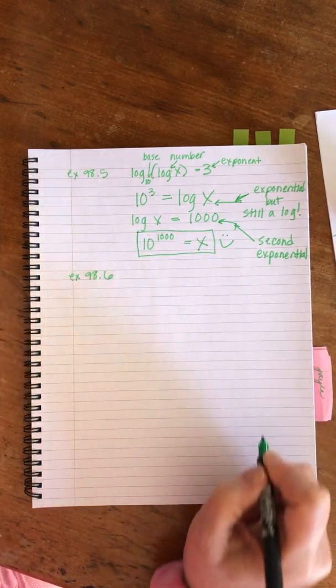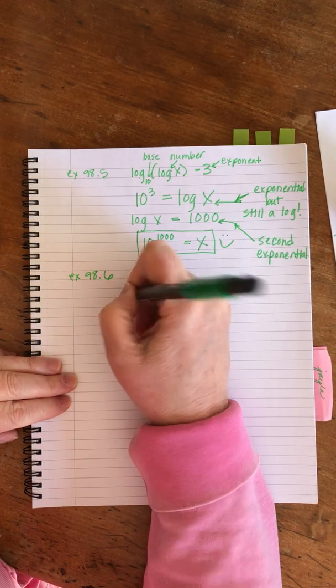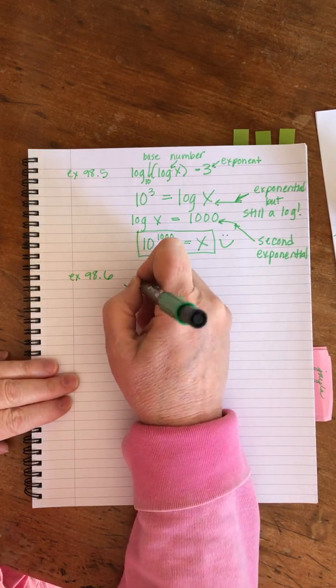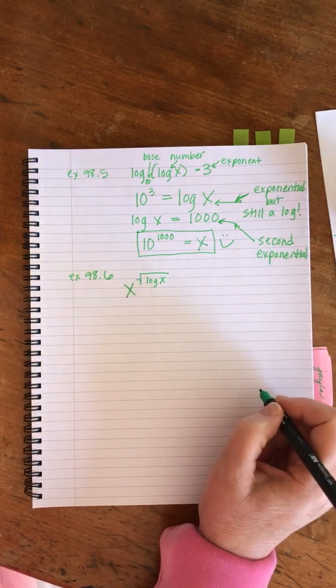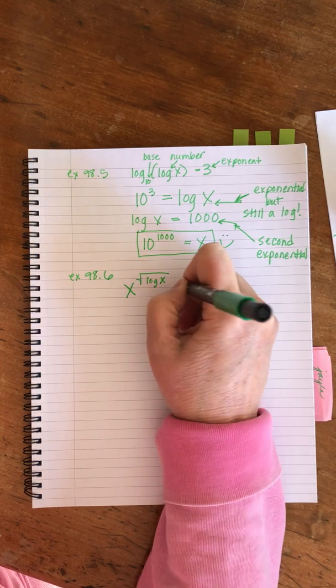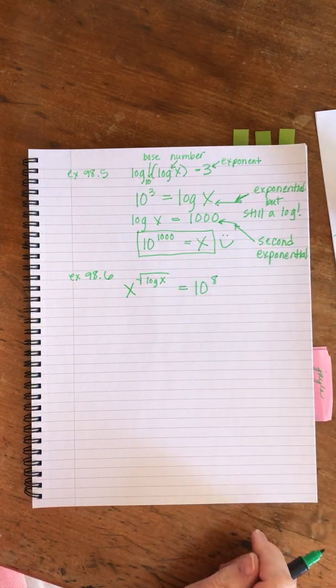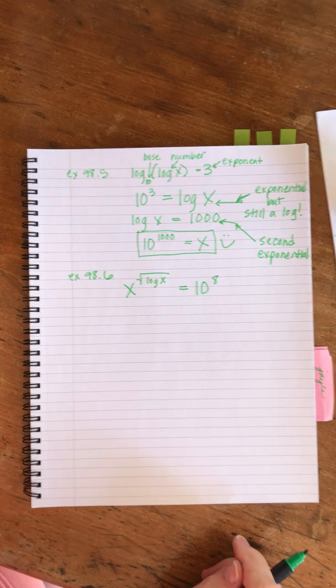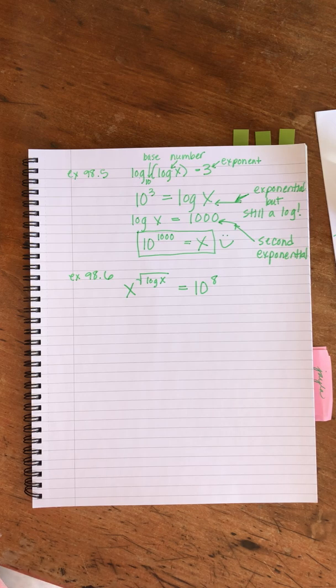98.6. Last one, solve. Oh, brace yourself for this. This is crazy. Have you ever seen anything as disgusting as that?